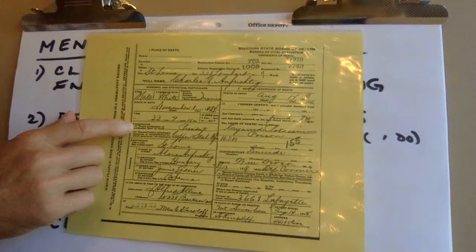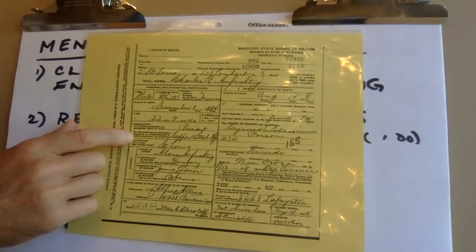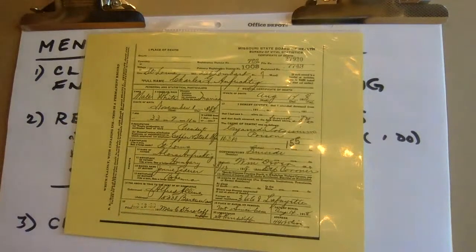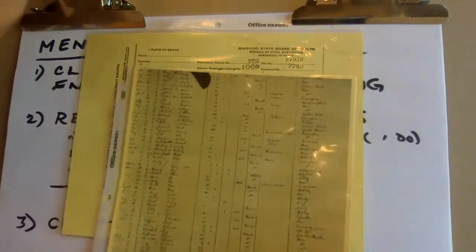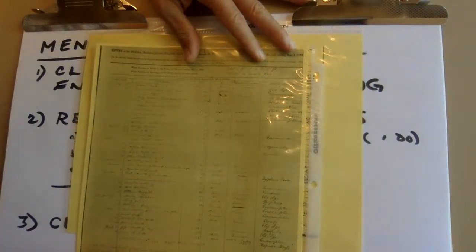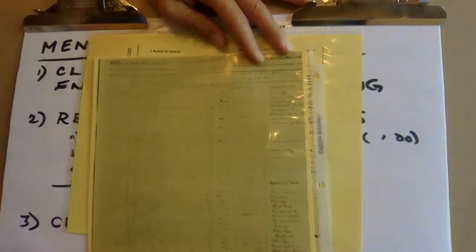So I look at these things. It says occupation, trade, profession, or particular kind of work. B, general nature of the industry, business, or establishment in which employed or employer. This is very different from the old kinds of death registers. If I go back to an old death register from 1842, I find that list of occupations is just occupations. It just says mason, it just says laborer, it just says merchant or something like that.